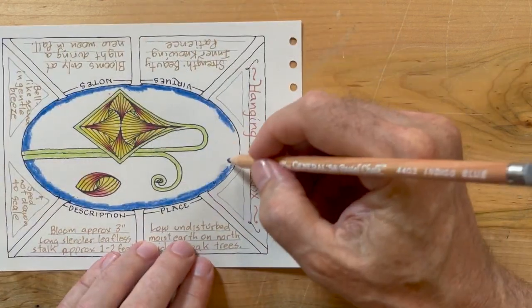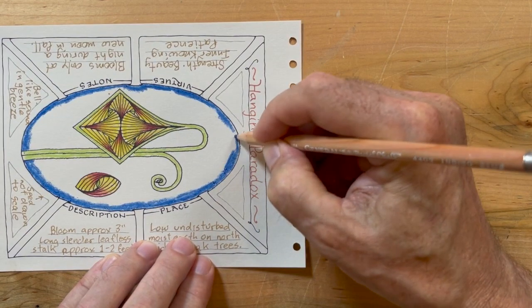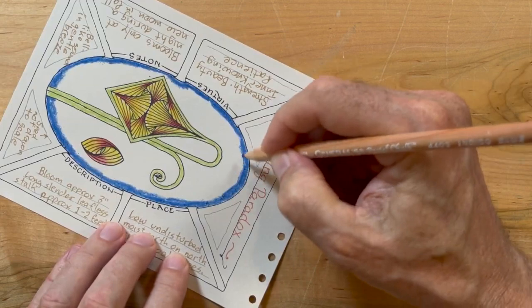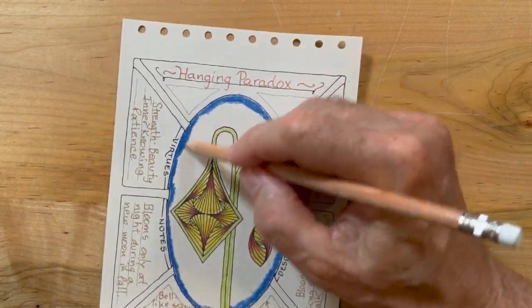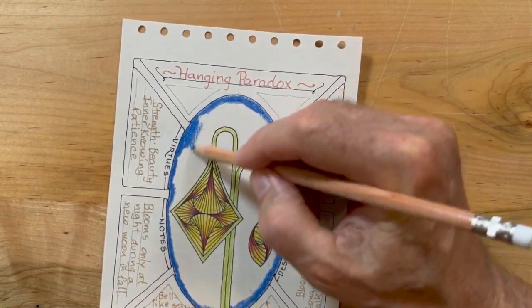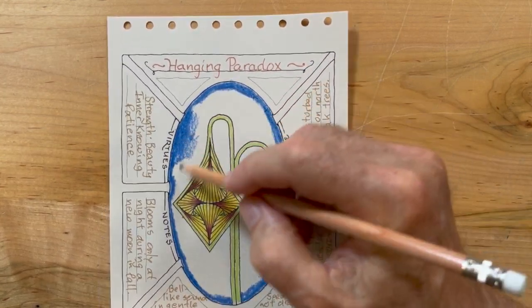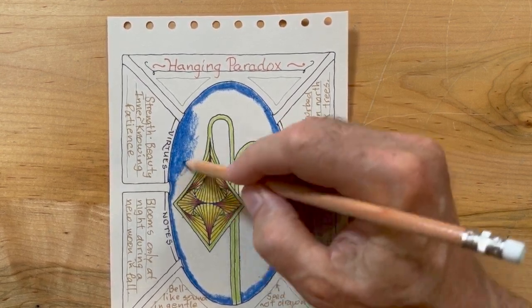So what I'm doing here is, since it blooms only at night, as far as we know, I'm using the blue to create night. And the way I'm doing that is on the outside, putting it down really heavy. And then you'll see I'm doing it lighter as I go in.